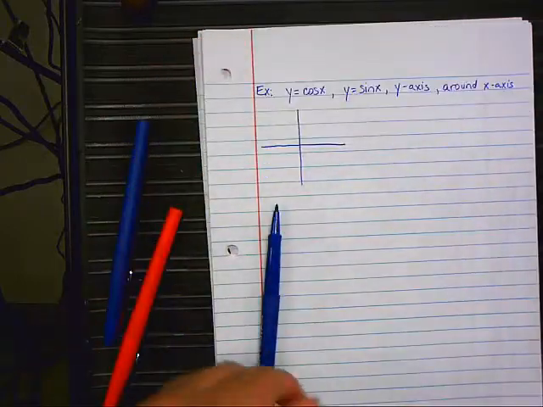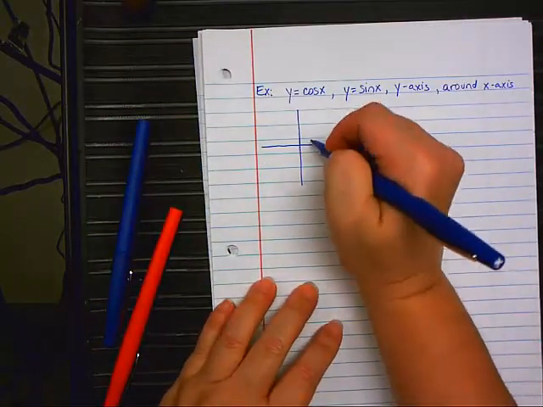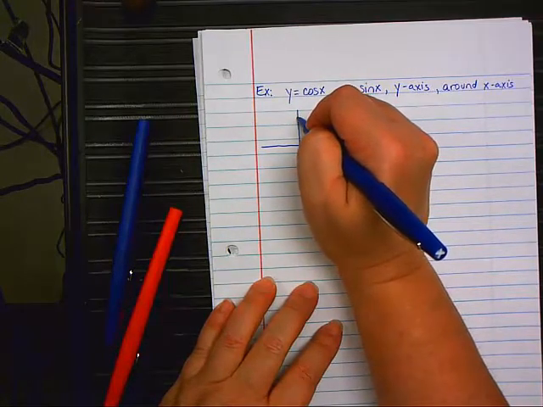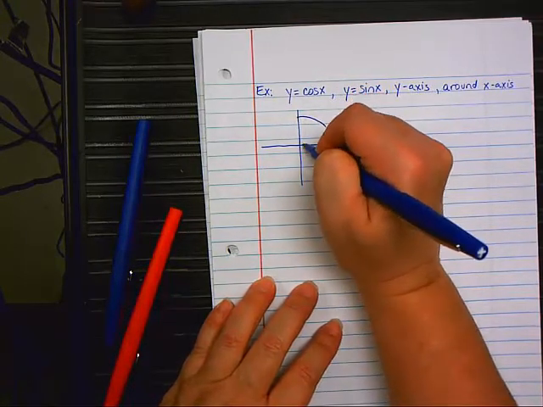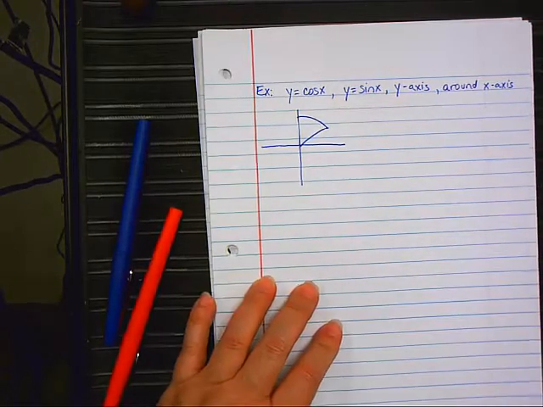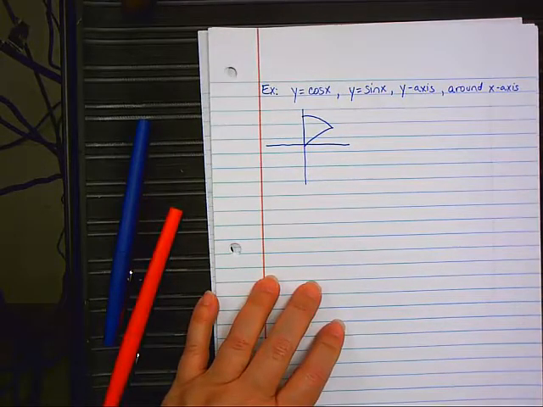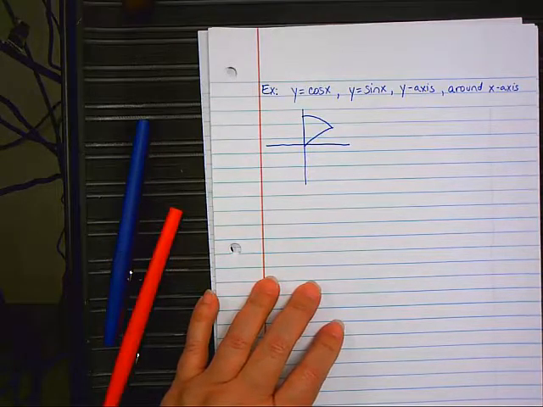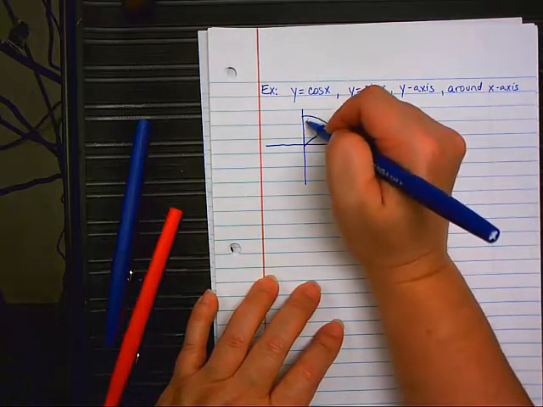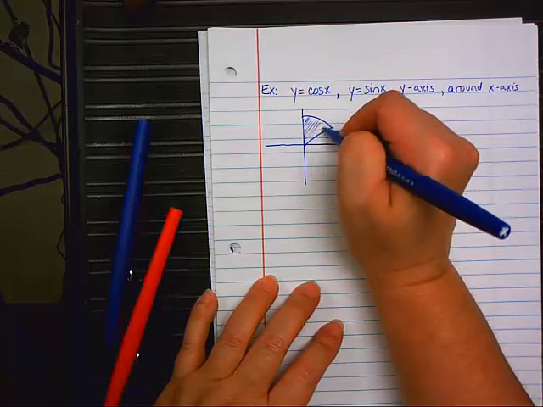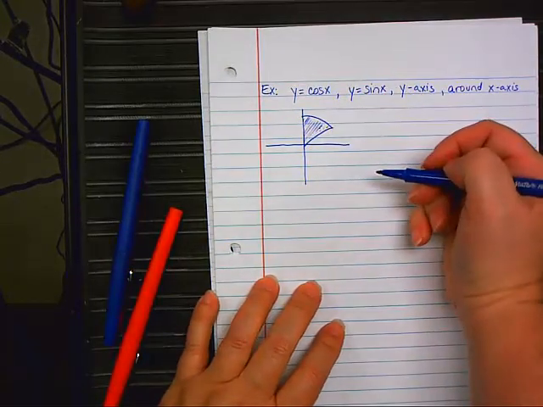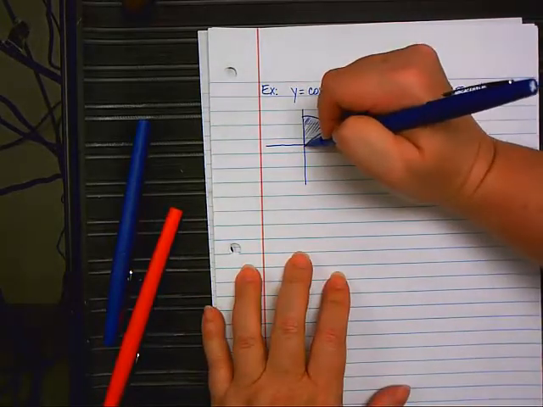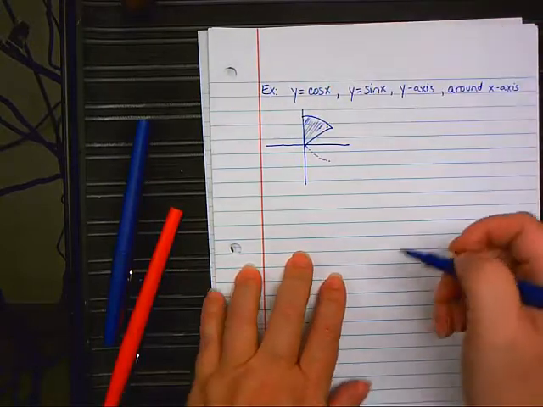Sorry, I'm moving. Okay. So we have to draw this piece coming down at a curve a little bit, and this piece coming up at a curve. So it kind of looks like a wedge or a piece of pizza. Okay, that's the original piece. We need to draw the mirror image of that over the x-axis. So it's going to look like this.